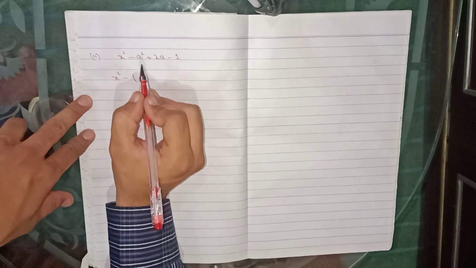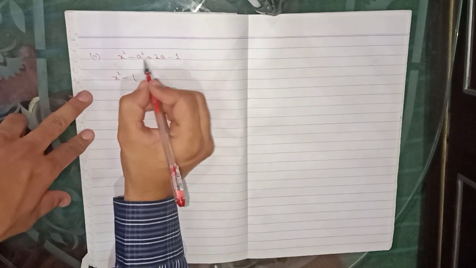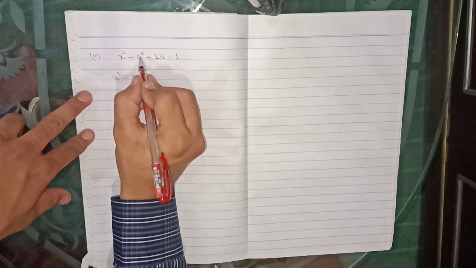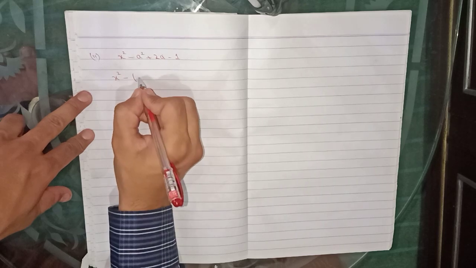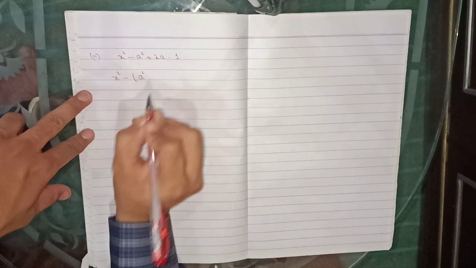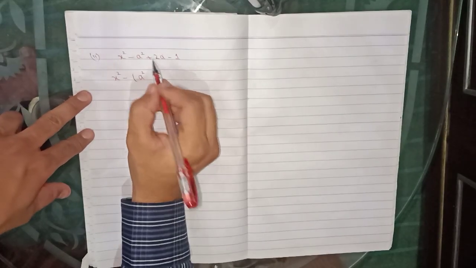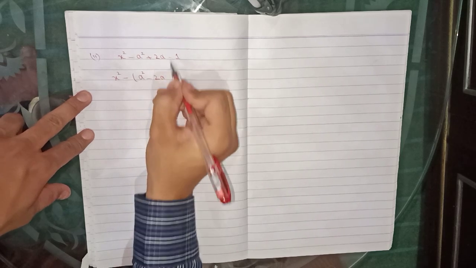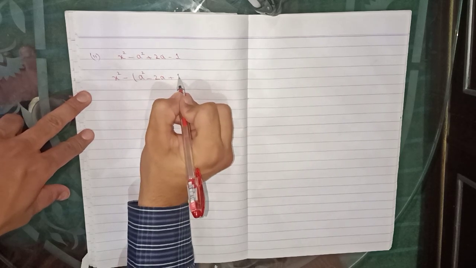Then by taking minus common, the sign changes. Minus a square becomes positive a square, plus 2a becomes negative 2a, and the negative becomes positive 1.